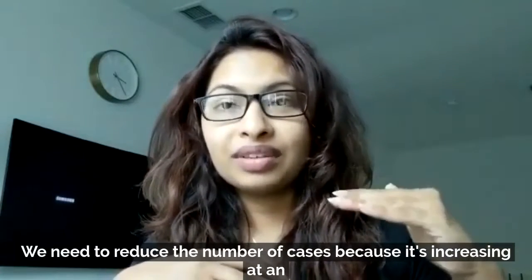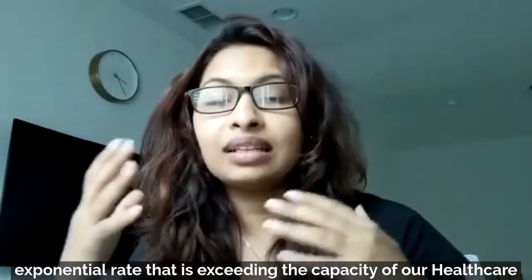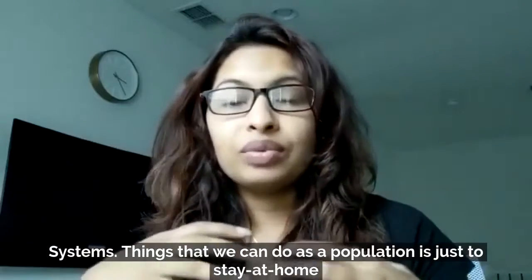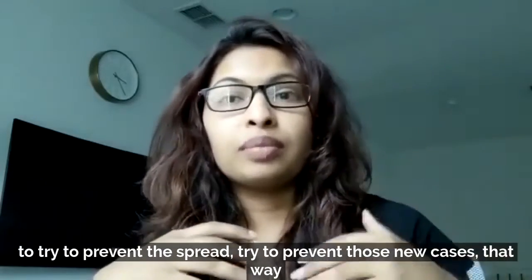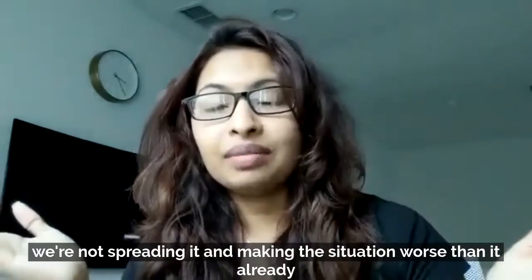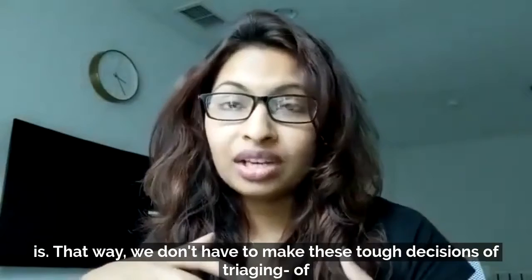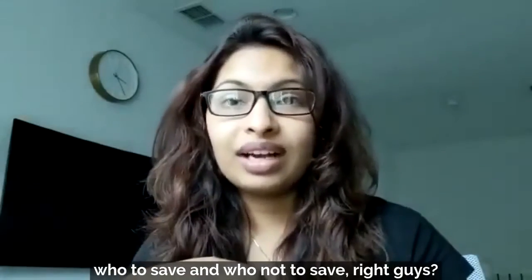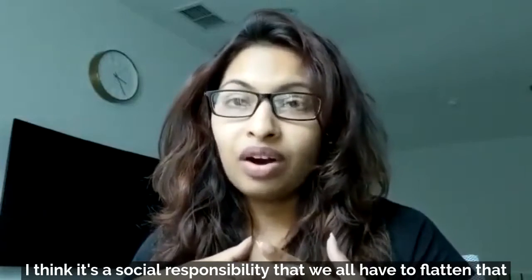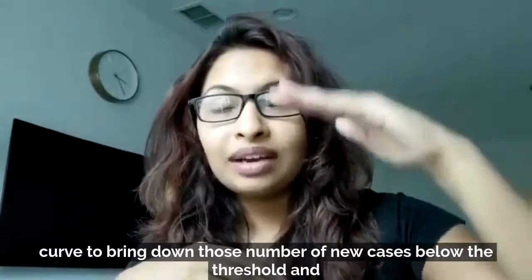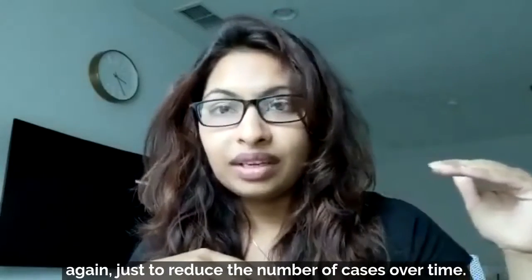We need to reduce the number of cases because it's increasing at an exponential rate that is exceeding the capacity of our healthcare systems. Things that we can do as a population is just to stay at home, try to prevent the spread, try to prevent those new cases. That way we're not spreading it and making the situation worse than it already is. That way we don't have to make these tough decisions of triaging of who to save and who not to save, right guys? So I hope we all do our part. I think it's a social responsibility that we all have to flatten that curve, to bring down the number of new cases below the threshold, and again, just to reduce the number of cases over time.